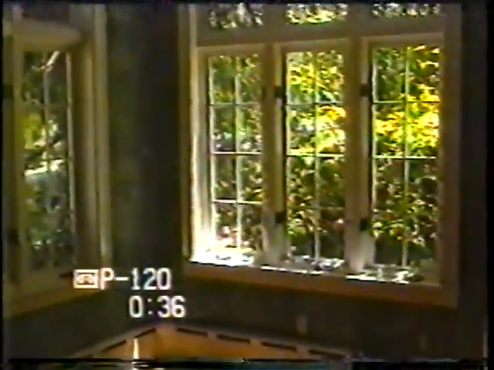We have a door, 3 vertical windows. The west wall of the room is the brick.